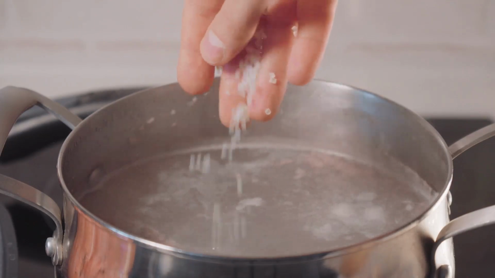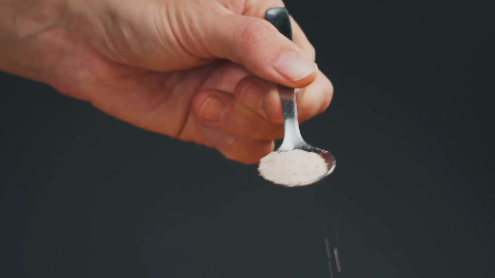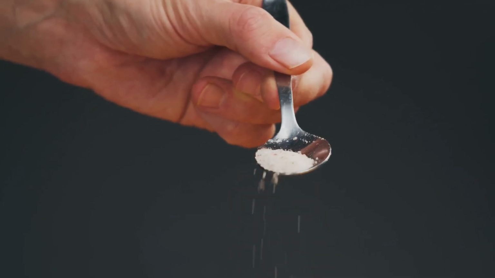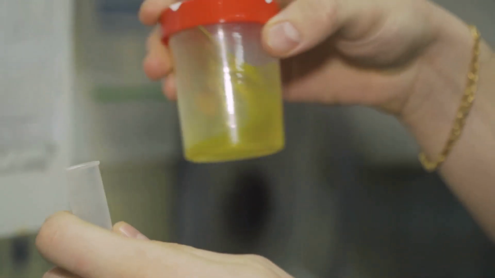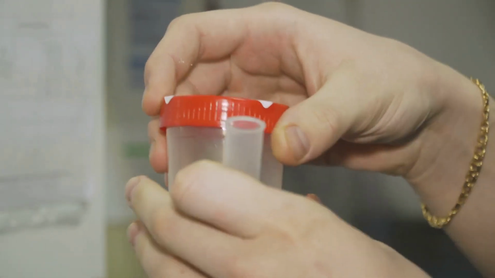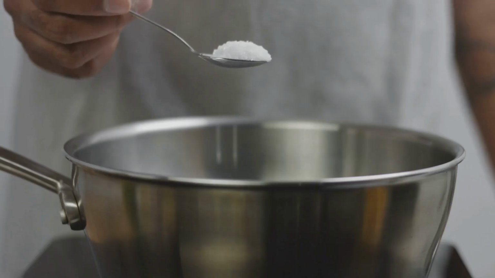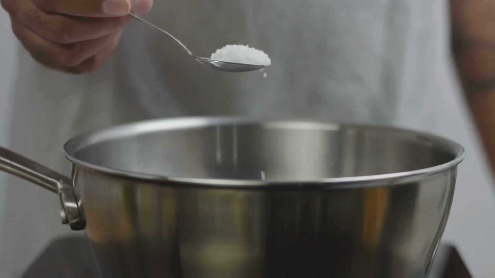What precautions should be taken when consuming salt? The recommended daily intake of salt is about 6 grams. This recommendation assumes a daily urine output of around 600 milliliters. For higher urine outputs, salt intake should be adjusted.